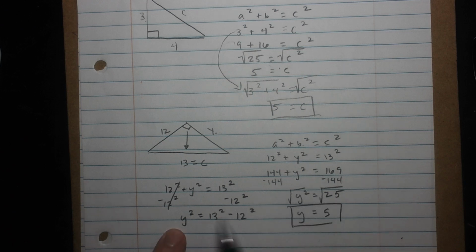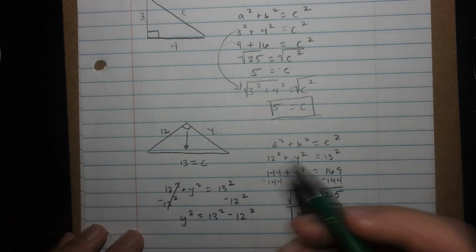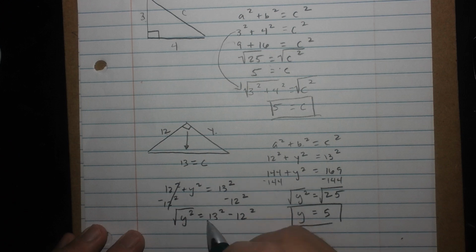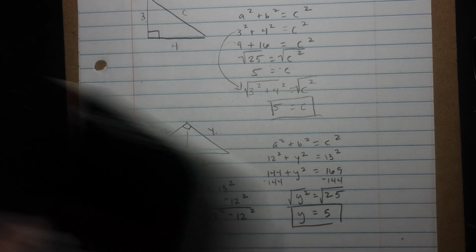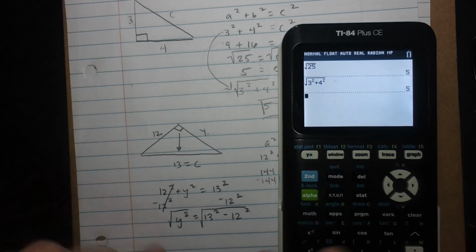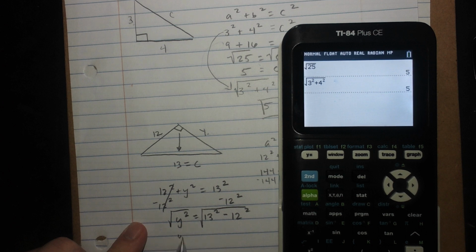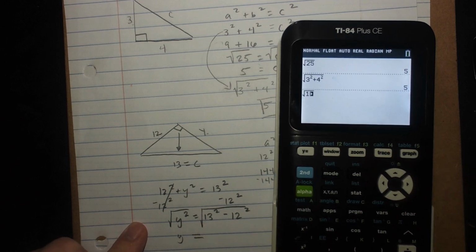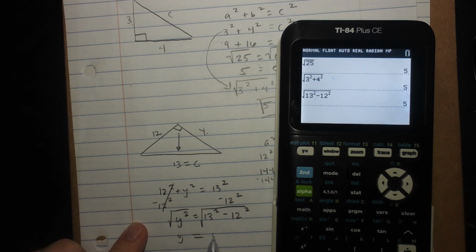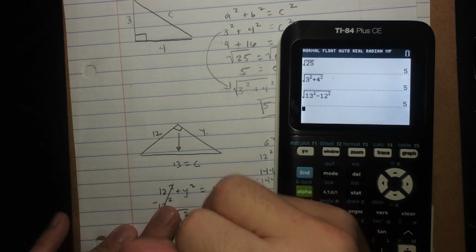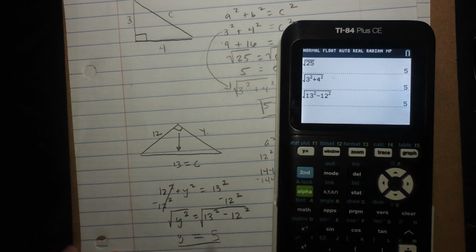But if you want to go the faster route, which is totally fine, you can write it like this and then take the square root. Okay, so here's my calculator. Let's input this. We know for sure that if I take the square root of y squared, the square root and the 2 will go away. So that's going to be y on the left-hand side equals, then I input exactly all that into my calculator: the square root of 13 squared minus 12 squared. And there you go. It's going to be 5. Oops, that's not what I want to write. Y equals y, well, that's true, but what I want to write is y equals 5.